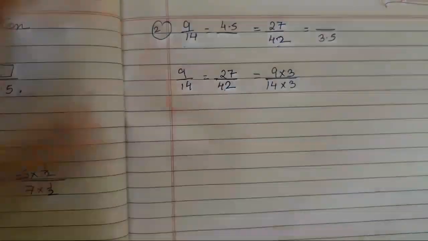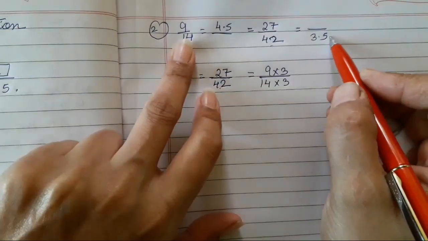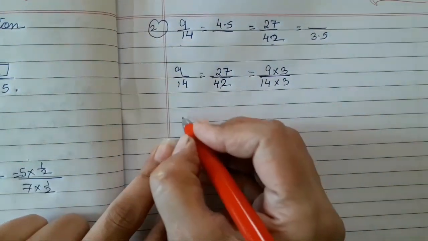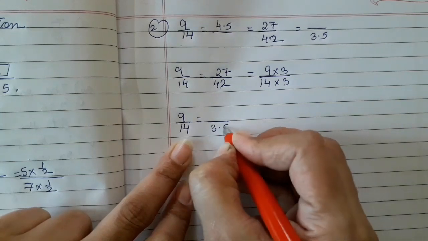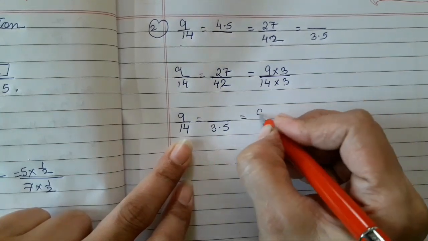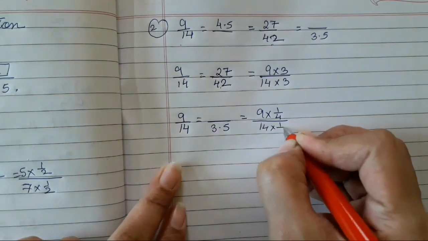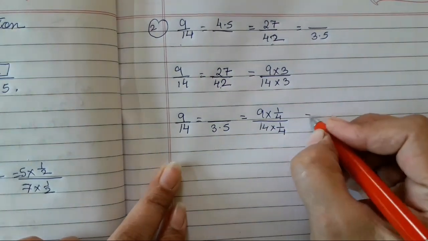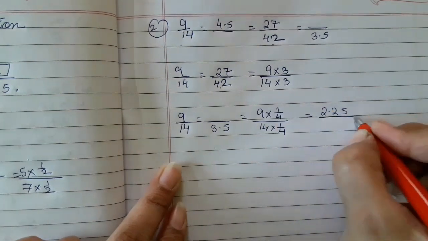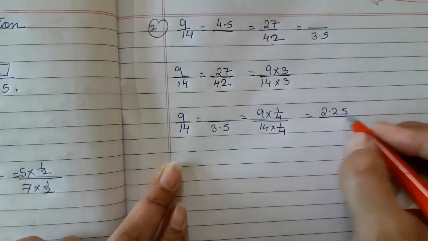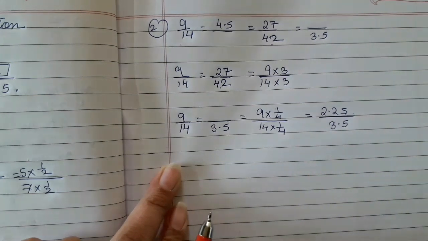Got it? Now we will take this two, 3.5. 9 upon 14 is equal to 3.5, is equal to 9 into 1 upon 4, and 14 multiplied by 1 upon 4 is equal to 2.25. When we multiply it and divide it, you are going to get 2.25 and 3.5.